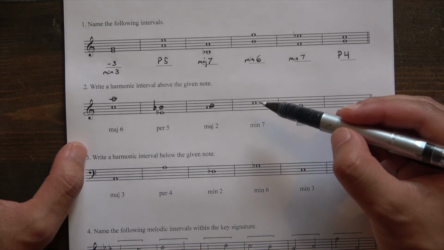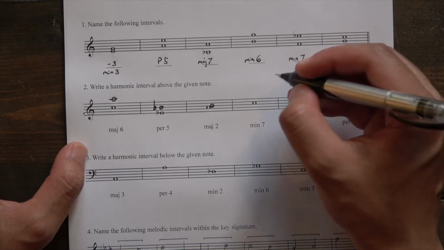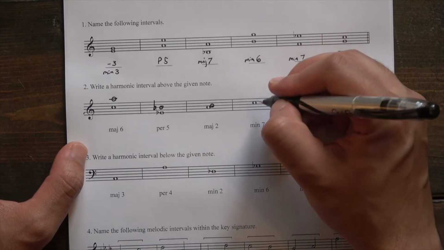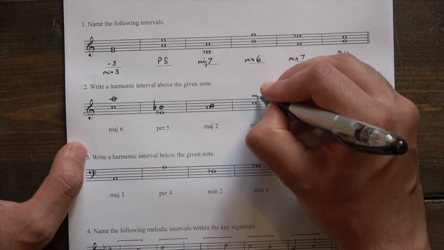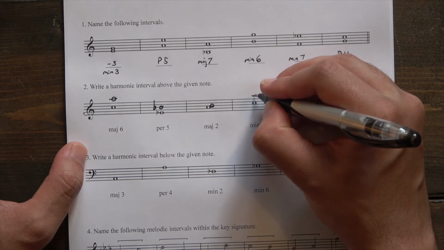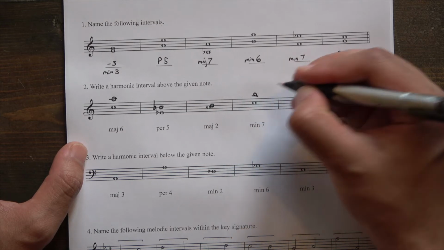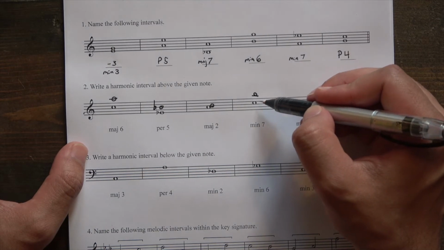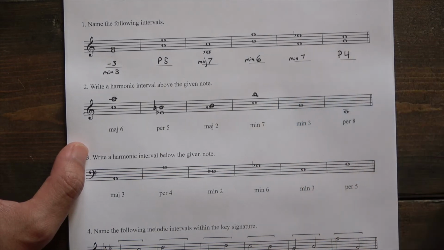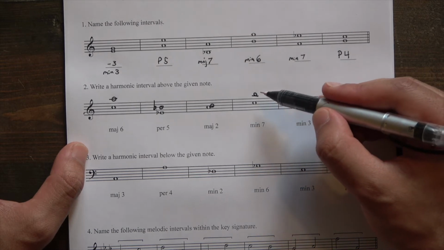Minor seventh above the note C. Alright, let's find the seventh above the note C. C, 1, 2, 3, 4, 5, 6, 7. We had to write a ledger line there, because the seventh note above C is a B. So we have one ledger line and there's our B.